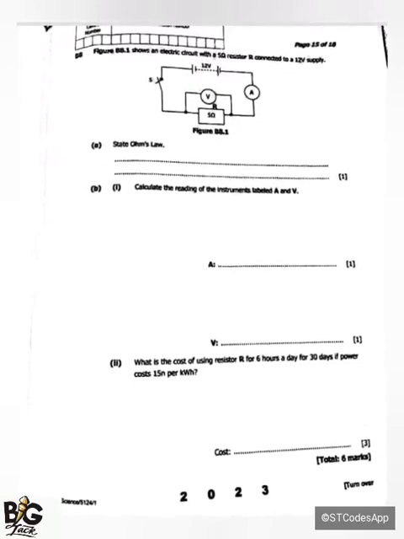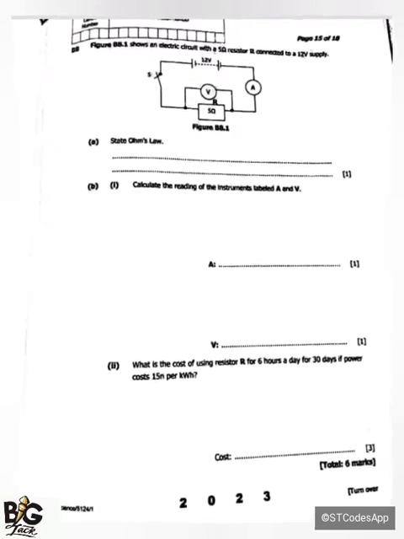Then as for B8, it is saying figure B8.1 shows an electric circuit with a 5 ohms resistor R connected to a 12 volt supply. So we have instrument V and instrument A, and also instrument S, and resistor R. Before I answer the questions, these batteries are supplying 12 volts. This 12 volts is coming from the batteries. So before I answer the questions, let me try to label the instruments.